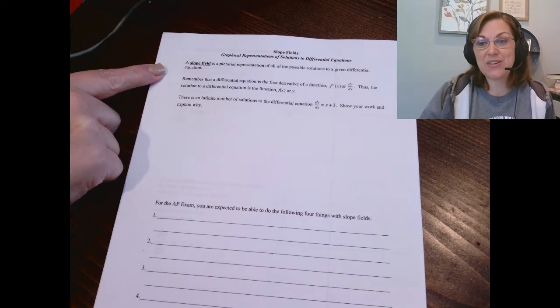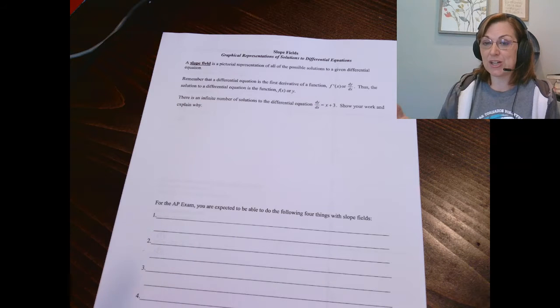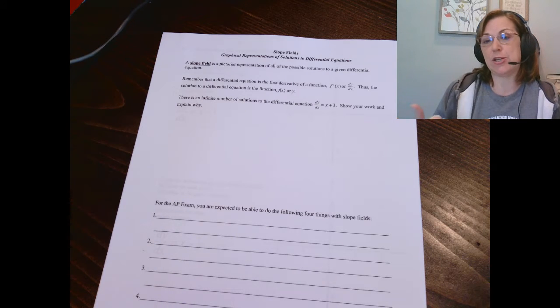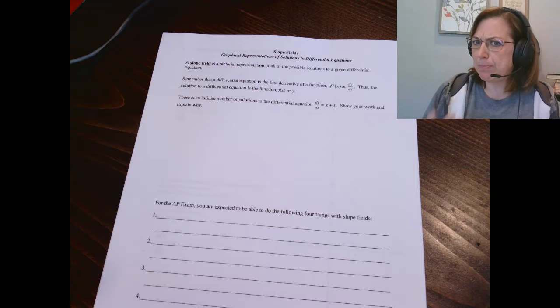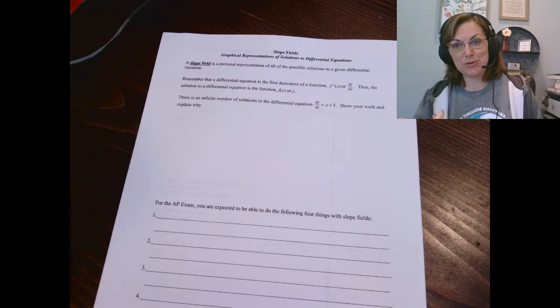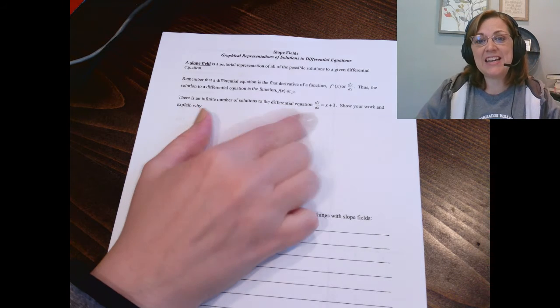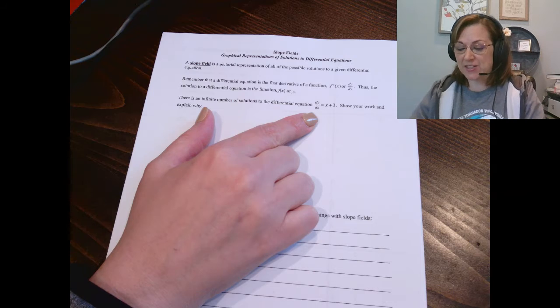Now, a slope field is simply a picture, a representation of all the solutions that could be possible for a differential equation. Now, you may be thinking to yourself, how can there be all of these different solutions to a differential equation? And I'm so glad you've asked. So let's take a look specifically at dy/dx equals x plus 3.